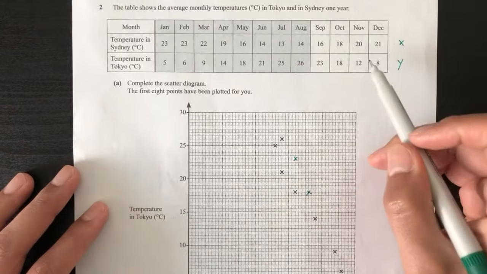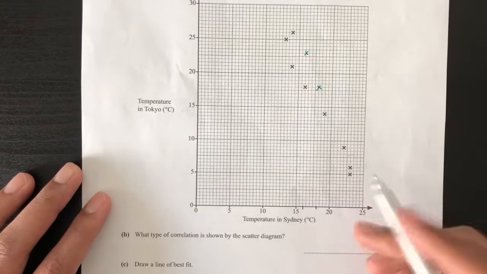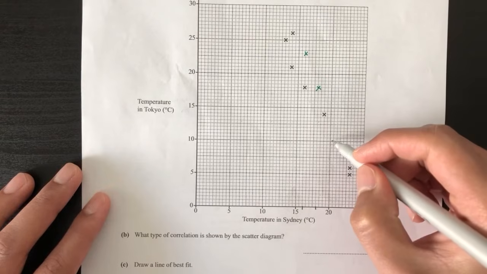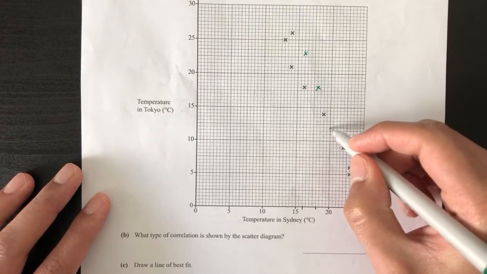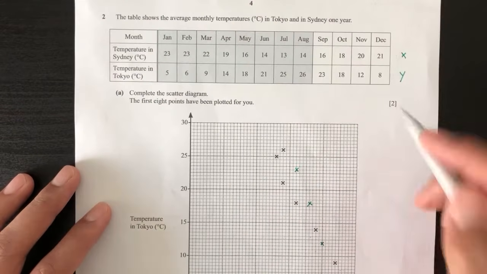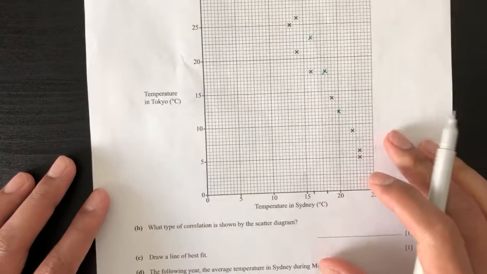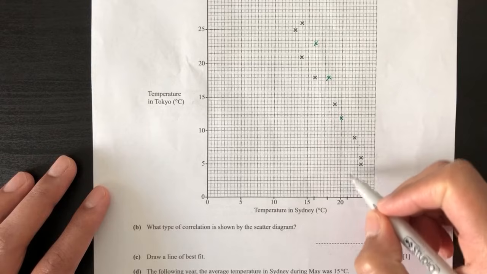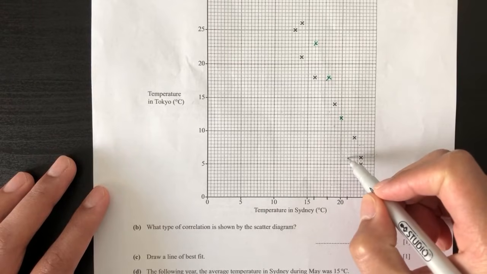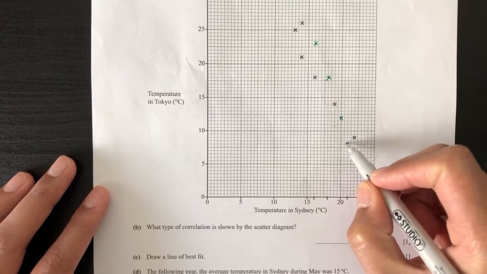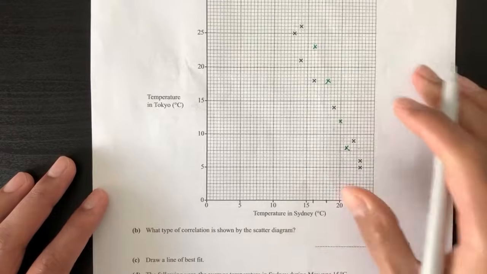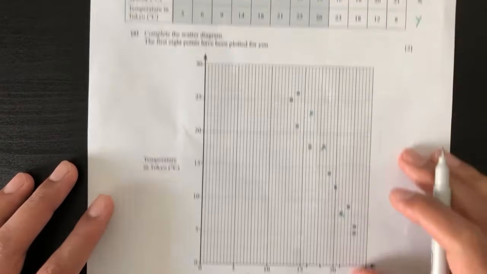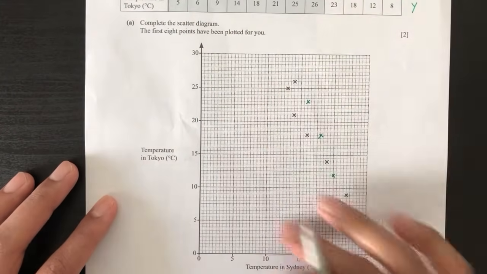Okay, next one will be 20, 12. So 20 is here, and where's 12 will be 11, and 12 will be here. And the last one will be 21, 8. 21 is here. 8 will be 5, 6, 7, 8. Okay, that's the point that we have for this information on this graph. As you can see, that's the points we have here.